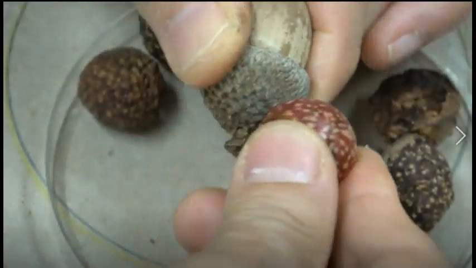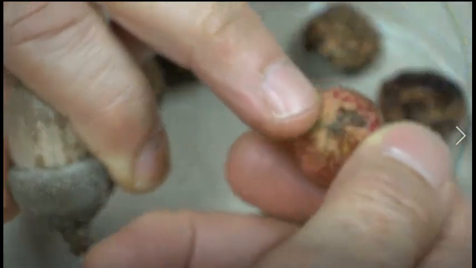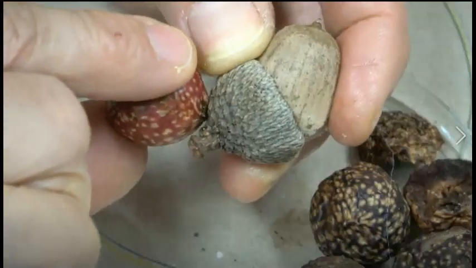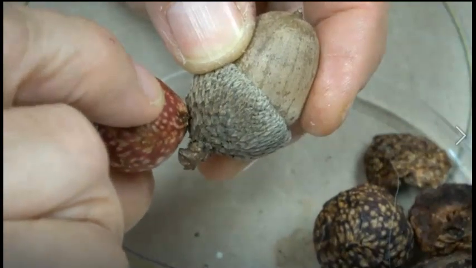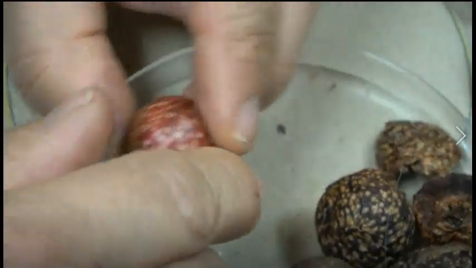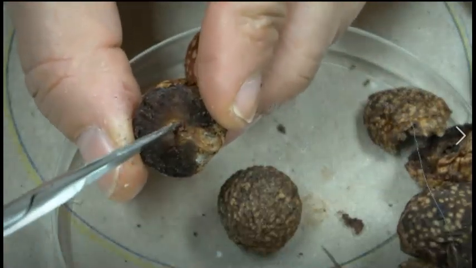Instead of forming on the twig or the leaf, they form on the cup of the immature acorn. They start forming in August, and in fall they detach and fall from the tree. In each gall, there is one larva.